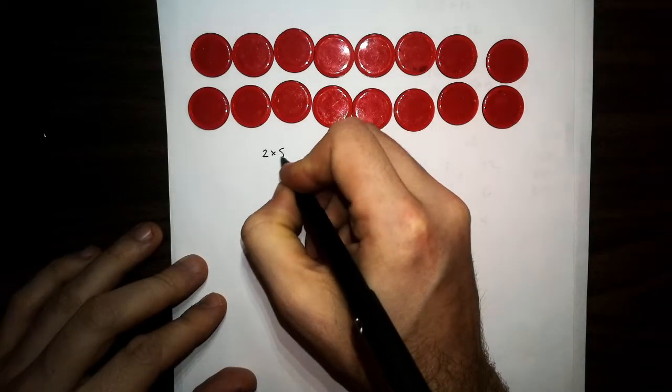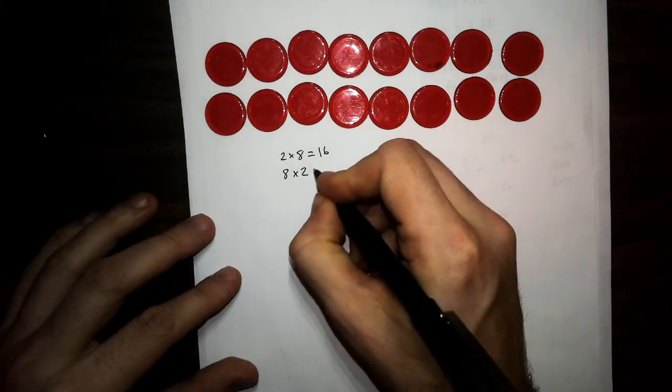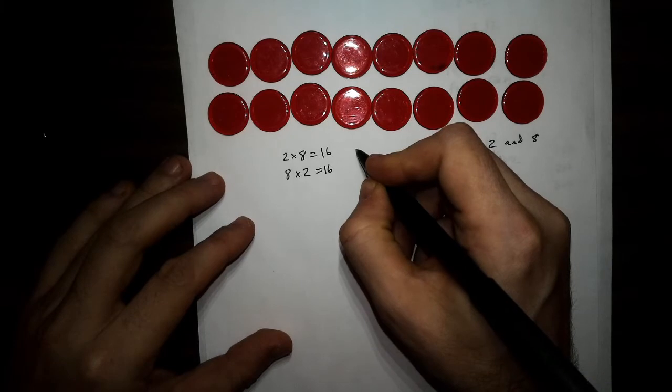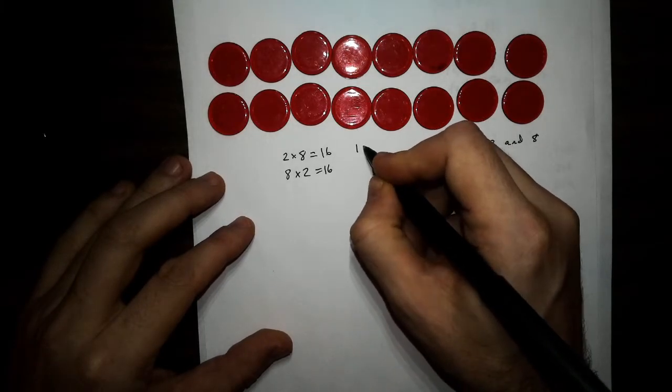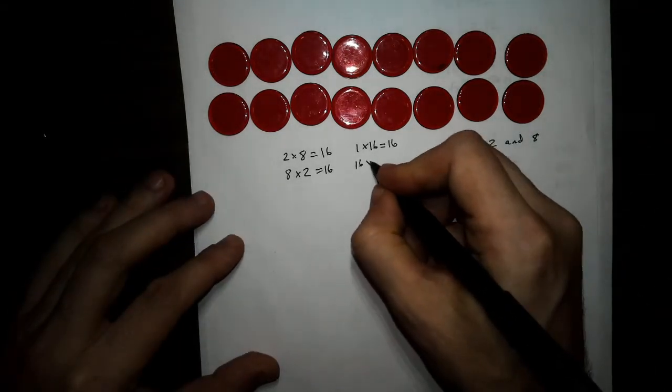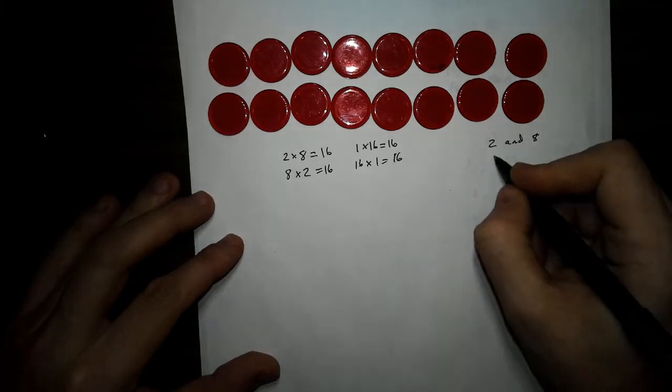So the number model for this is 2 times 8 is 16. Or if I turn it this direction, it's the same value, but the number model changes to 8 times 2 is 16. And we can say that 2 and 8 are factors of 16. Well, I obviously can also do this as one big long string of counters, and that would be a 1 by 16 array. If I did this, it would go off my sheet of paper, so I'm just going to write this down. Or a 16 by 1, same value. So I could also say 1 and 16 are factors of 16.